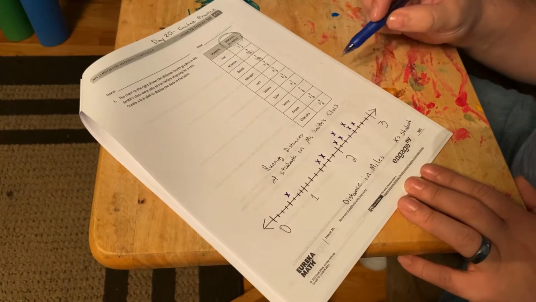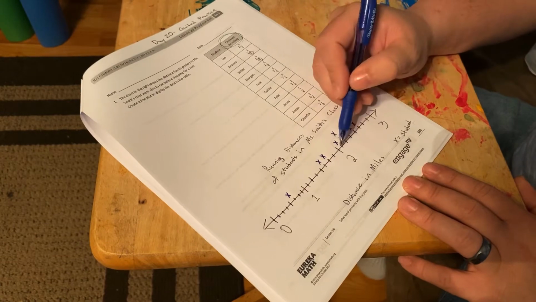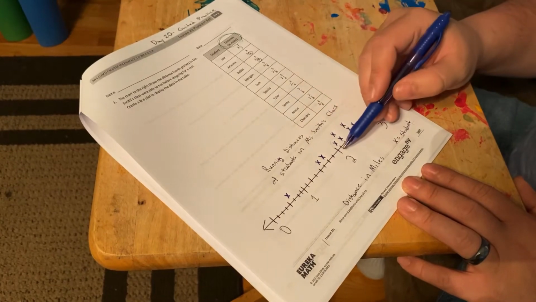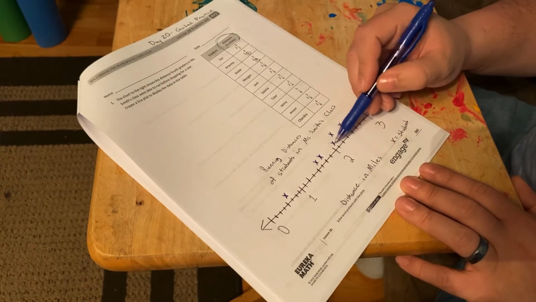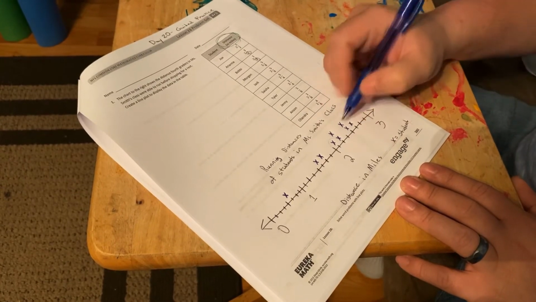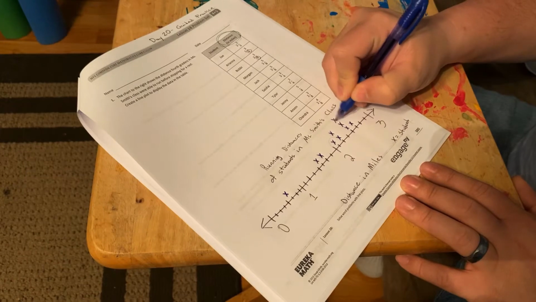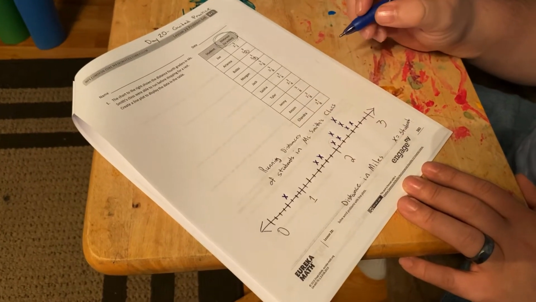Chandra did 2 4/8 miles. So we go over to 2 wholes, and we're going to go 2 4/8. So we're going to go 1/8, 2/8, 3/8, 4/8. Well, if you notice, 4/8 is actually the same thing as 2 1/2.